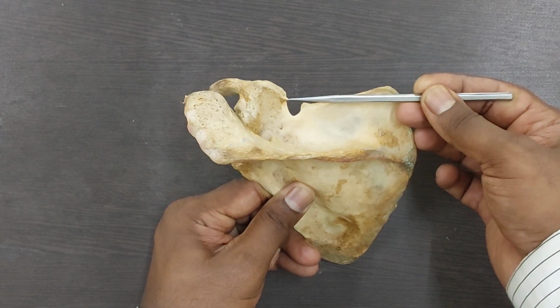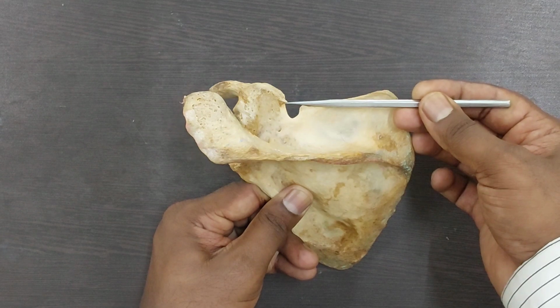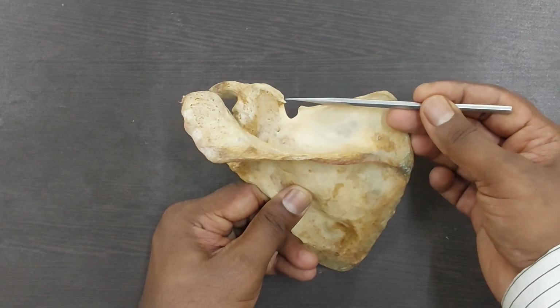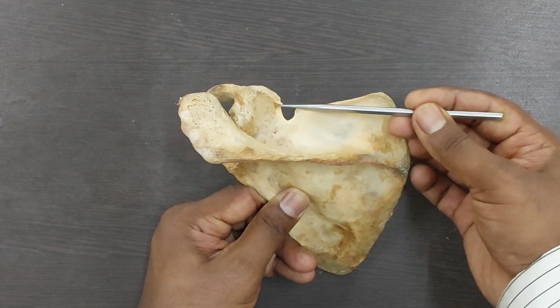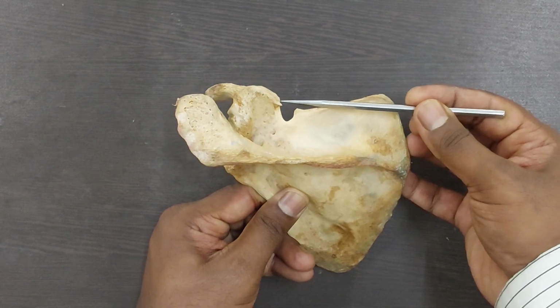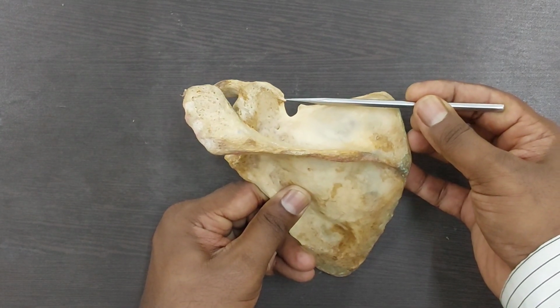Suprascapular artery passes above the ligament and suprascapular nerve passes below the ligament. So remember this one, we say army above and navy below. Army for artery and navy, N for nerve. Suprascapular artery passes above the suprascapular ligament and suprascapular nerve passes below the suprascapular ligament.